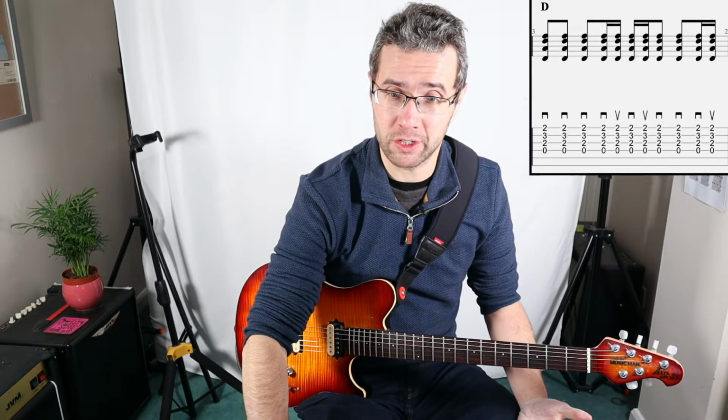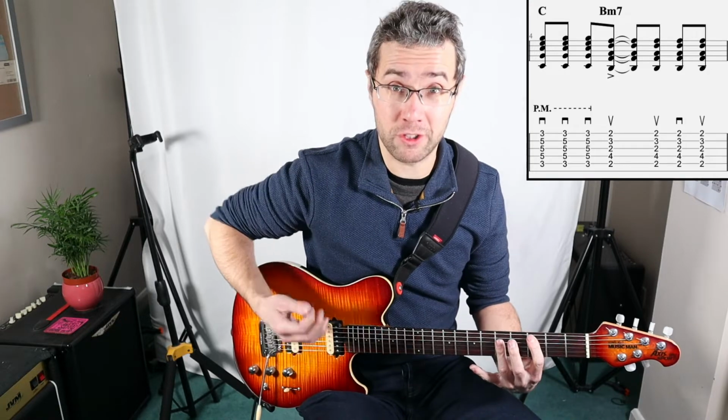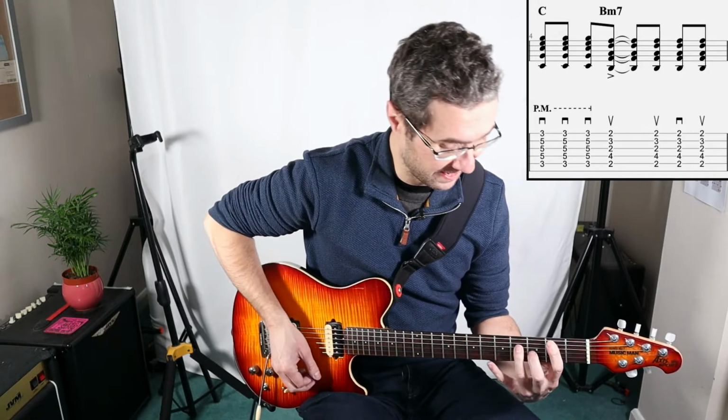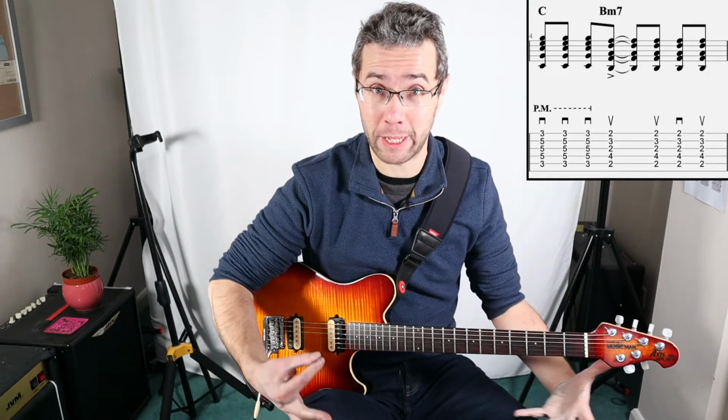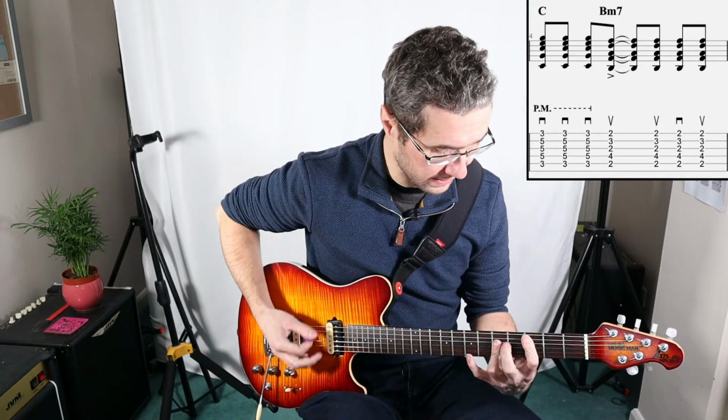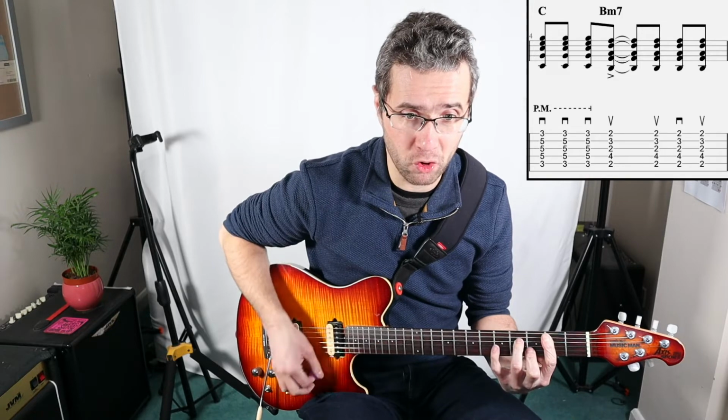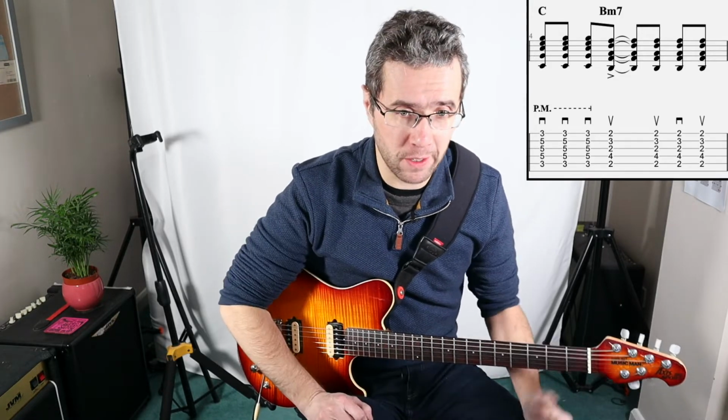And now we're going to put in an accent and also some palm muting. So we're going to start off the bar with a downstroke, C major, and there's an accent on the and of 2 just to bring out that B minor 7. 1 and 2 and 3 and 4 and, same rhythm with the next bar, an A minor 7.